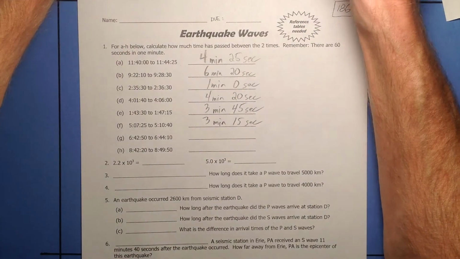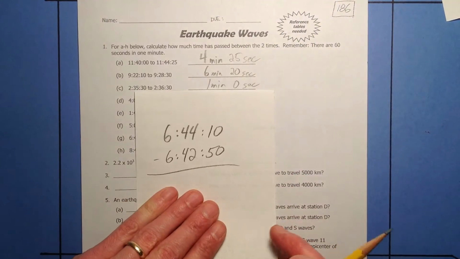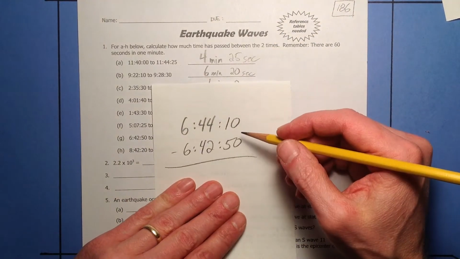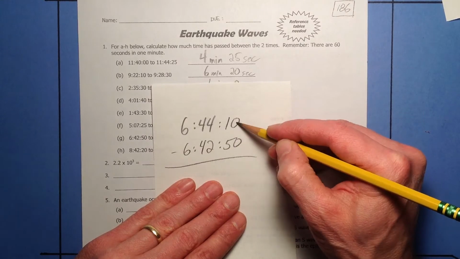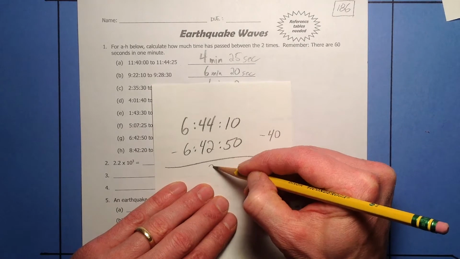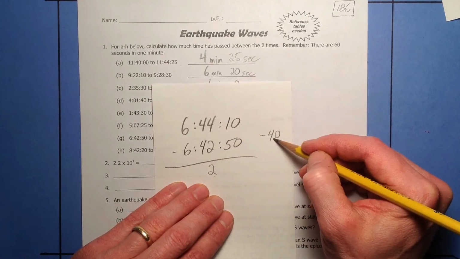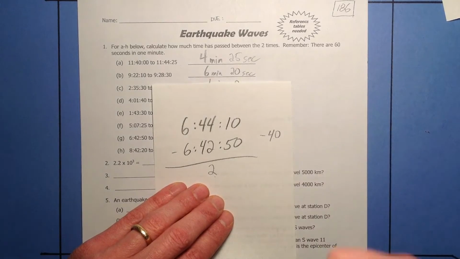I have the Bray way here for the same thing to show you again. What would his method say? I need to borrow. What's the difference? What's 50 minus 10? Negative 40. And then this is 2 minutes, so what's 40 seconds taken away from 2 minutes?